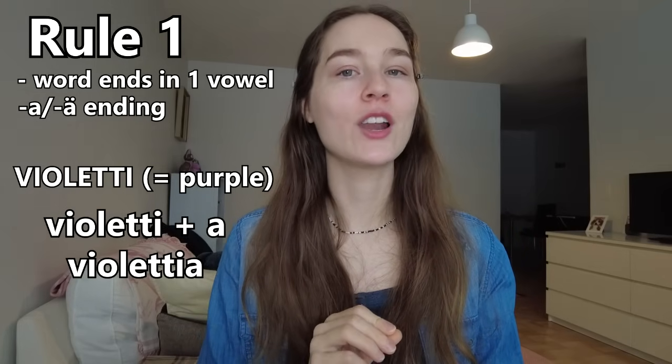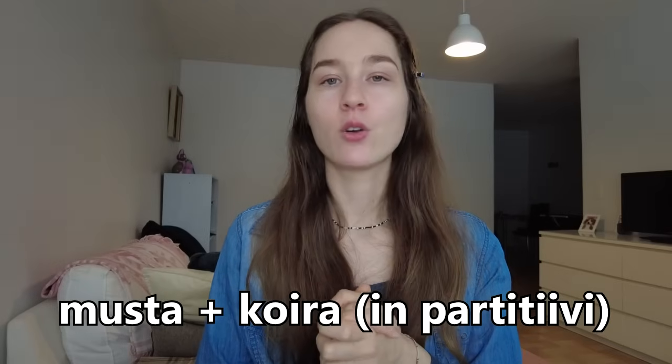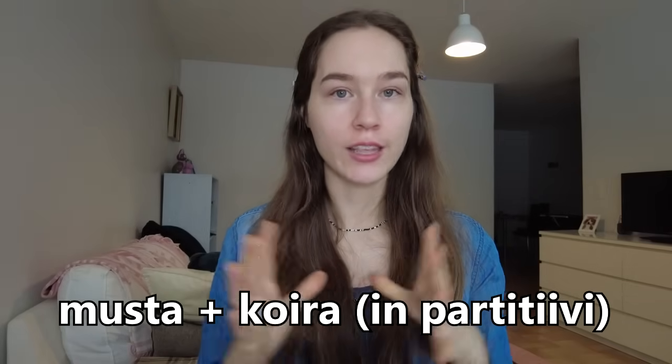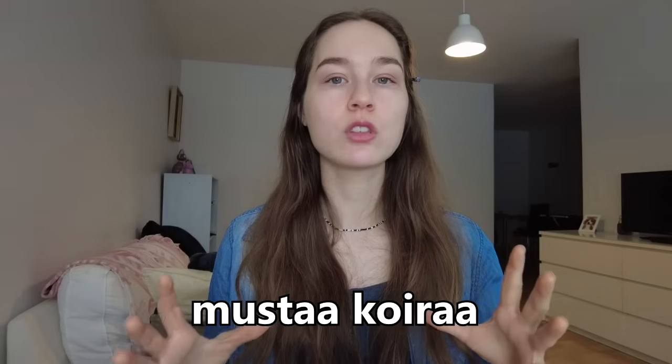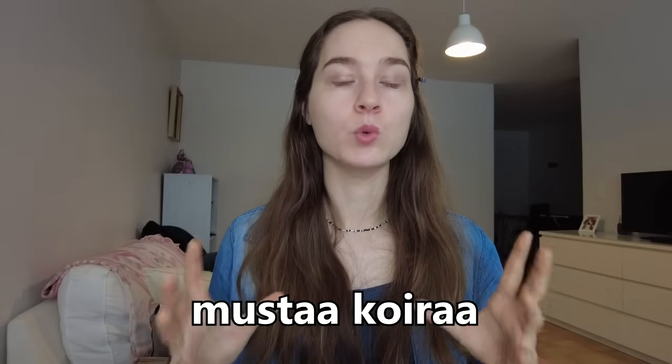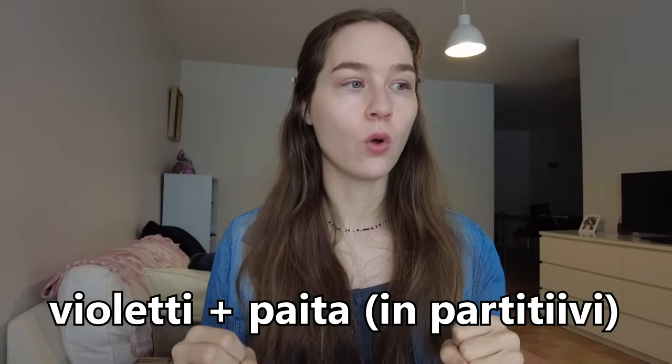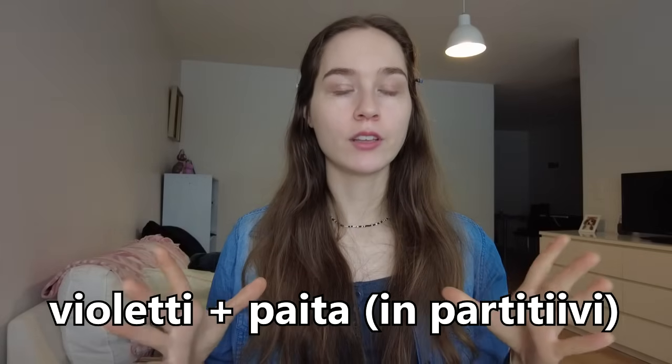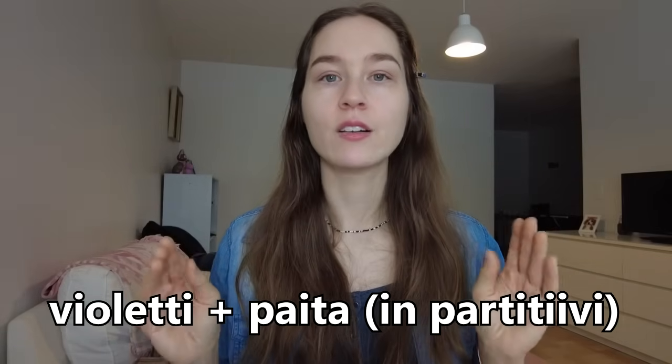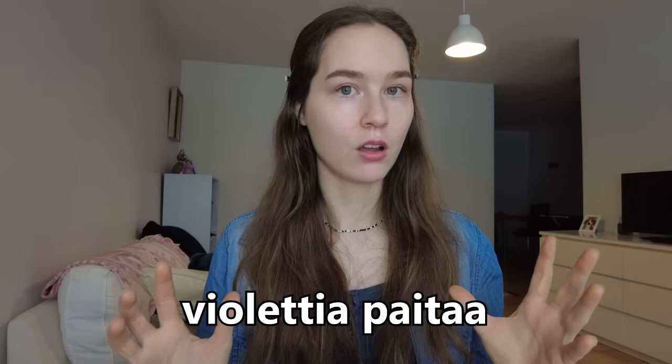Violettia. One point here is that adjectives mirror the case ending of the nouns that they are describing. Therefore, if we put these words together in a mock sentence, and we want to say, for example, black dog. Musta is black. Koira is dog. Black dog in Partitiivi would be musta koiraa. Or a purple shirt. In Partitiivi, this phrase would be violettia paitaa.